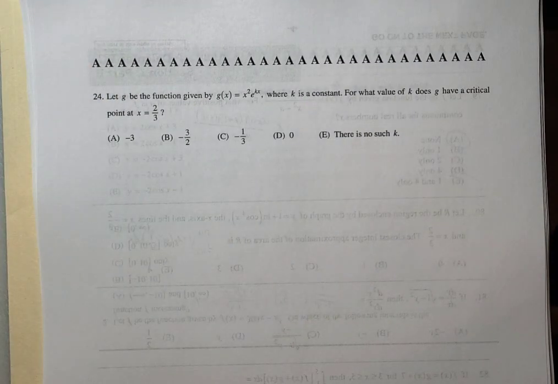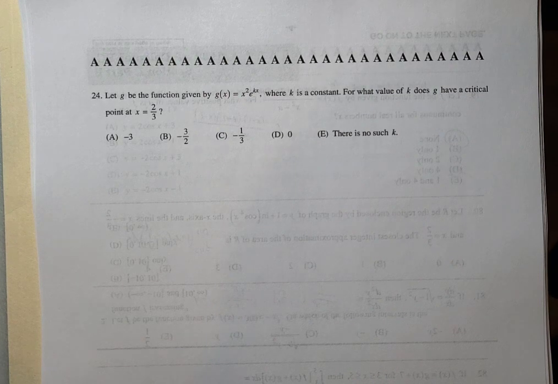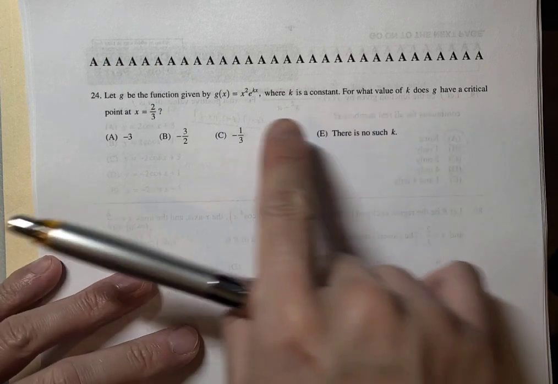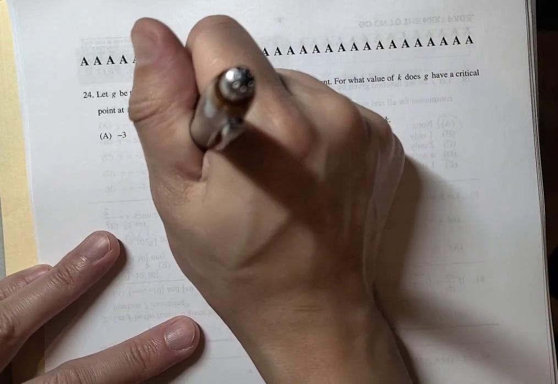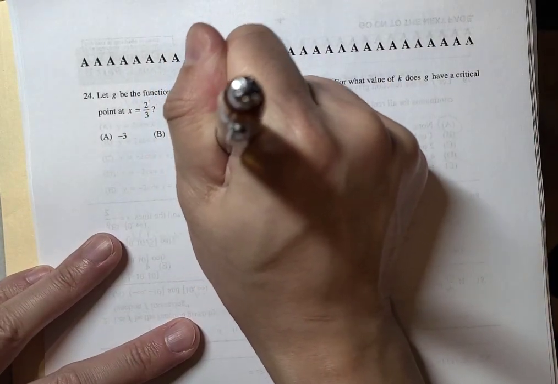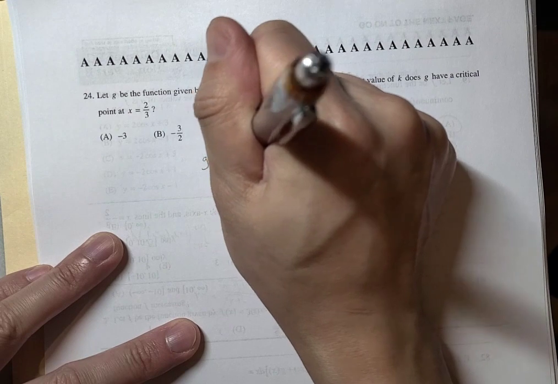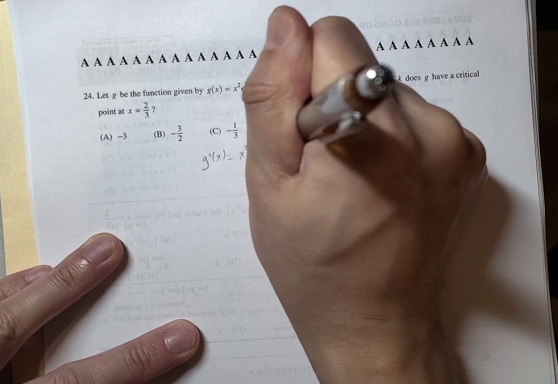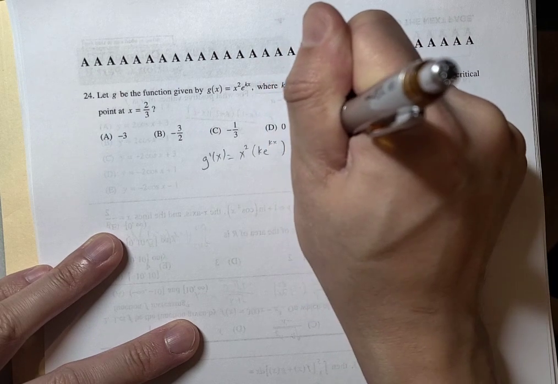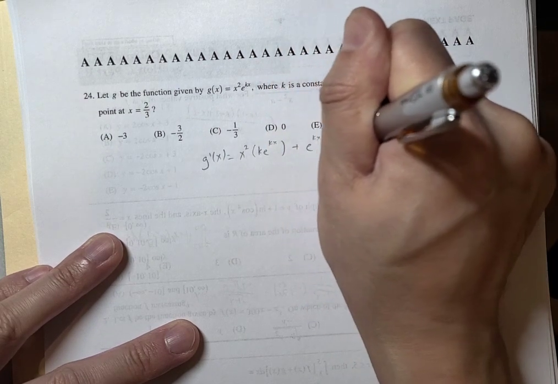Let g be given by x squared e to kx, where k is a constant. For what value of k does g have a critical point at x is 2/3? So let's find the derivative of g and set it equal to 0. That's how we find our critical points. So g prime of x is, we need a product rule, it'll be first times the derivative of the second, k e to the kx, plus second times derivative of the first, that's 2x.